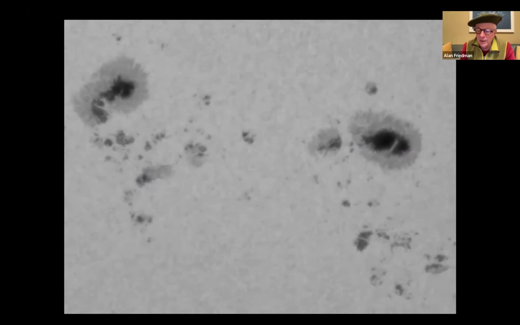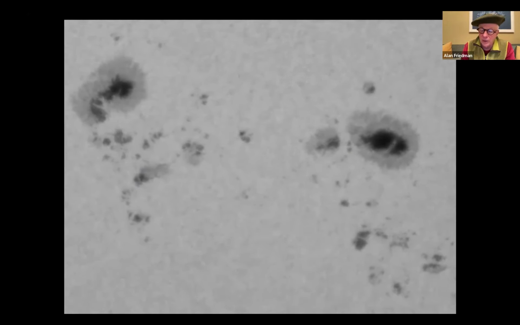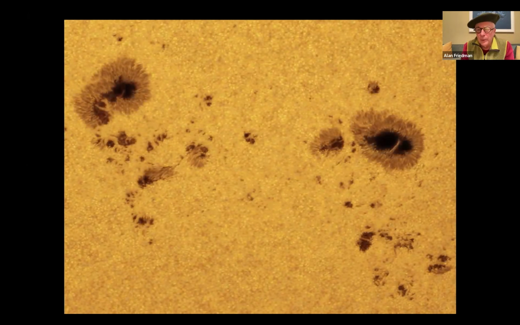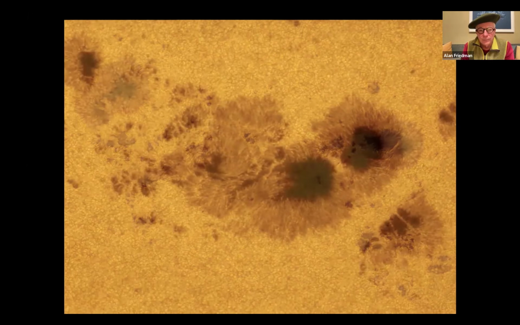And if it's forecast to be good on the Clear Sky Clock and there's a nice sunspot group, I'll often take the time to set up the big 10-inch. And this is the image processed after using lucky imaging to stack multiple frames and align them in different points. I'll show you how it's done in a little bit.